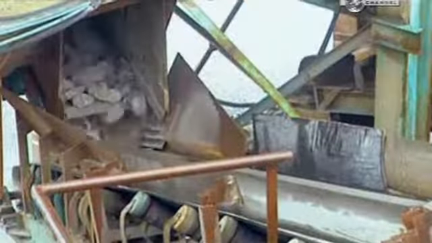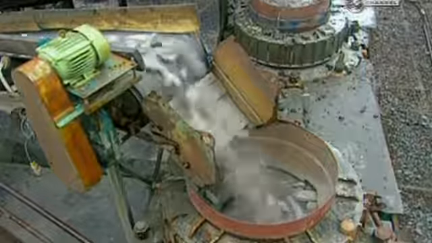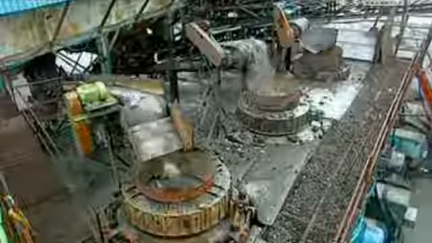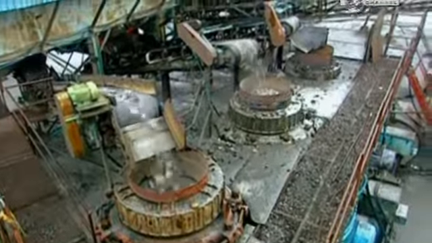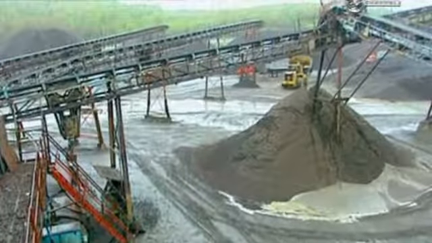There, the rocks tumble downward over a series of inclined screens, whose largest holes are 10 centimetres across. Pieces too large drop through and go to a secondary crusher that reduces the rocks to 10 centimetres or smaller, then sends them to a third or tertiary crusher that further reduces them to 2 centimetres or smaller. Rocks small enough to pass through the screens bypass the secondary crusher and go directly to the tertiary crusher.